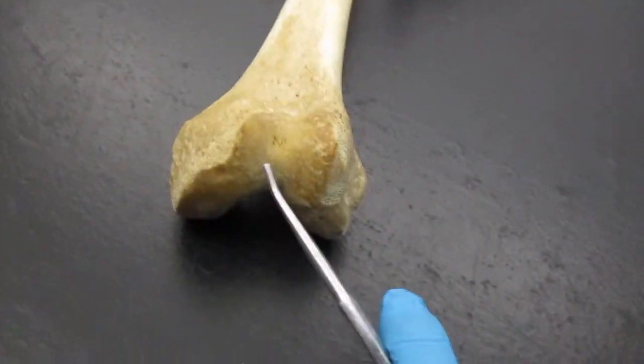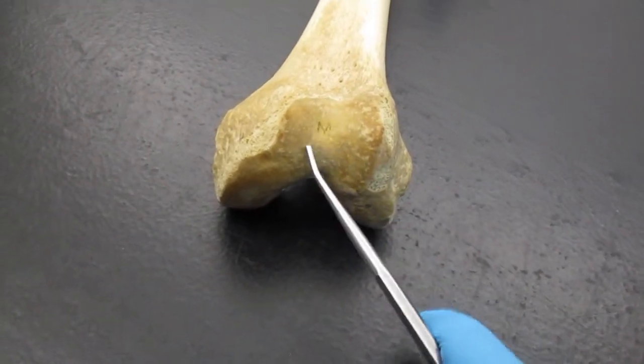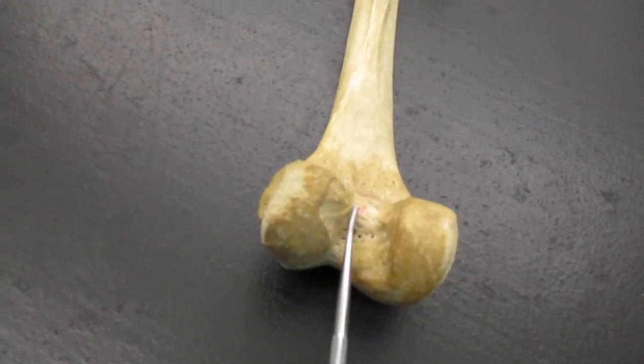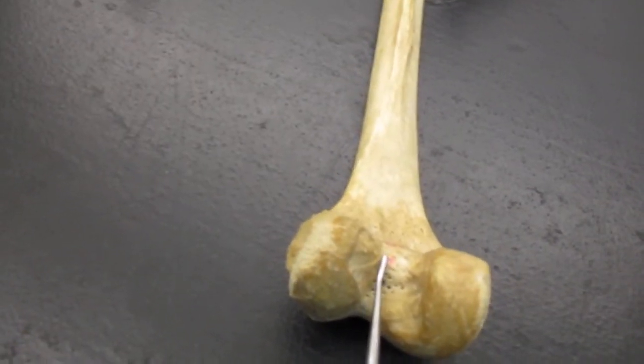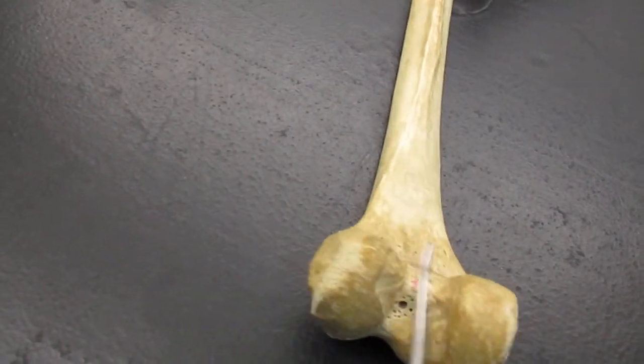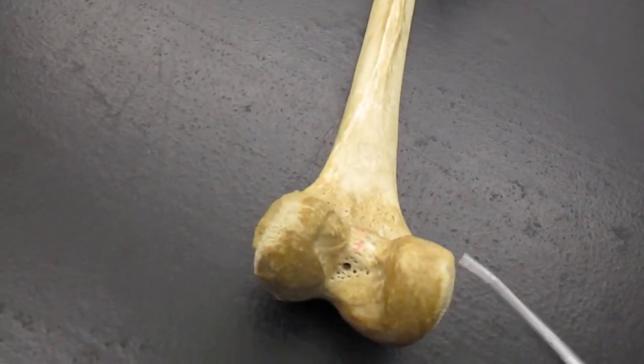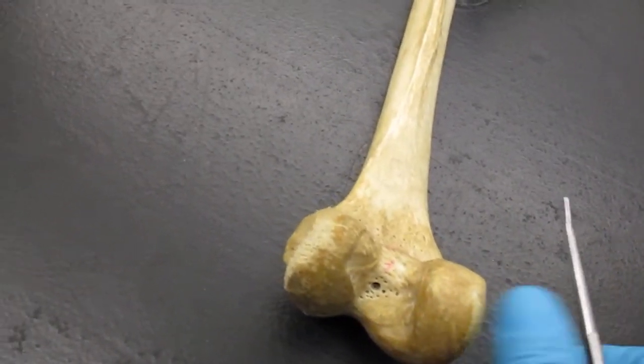So I'll just say that again. Patellar surface right here on the anterior side of the femur. What is this structure here? This is the intercondylar notch and then the fossa. Medial condyle, lateral condyle.